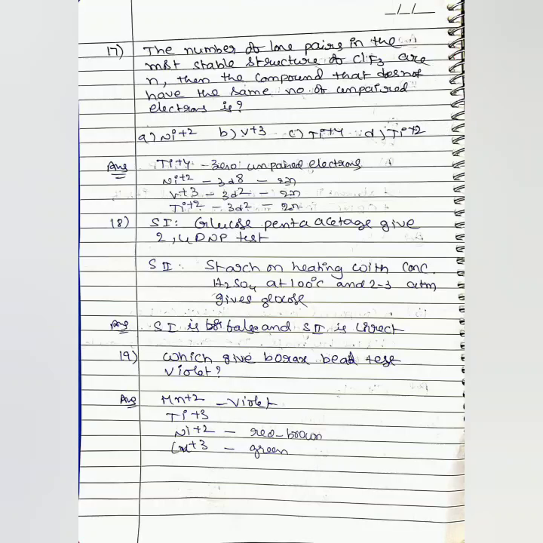Next one, a statement type question. Statement 1, glucose pentaacetate gives a 2,4-DNP test. No, definitely it does not give 2,4-DNP because all the hydroxy groups are substituted by the acetyl group. So statement 1 is wrong. Statement 2, starch on heating with concentrated H2SO4 at 100 degrees centigrade and 2 to 3 atmospheres gives glucose. It's correct because starch is the polymer of glucose. So statement 2 is correct.